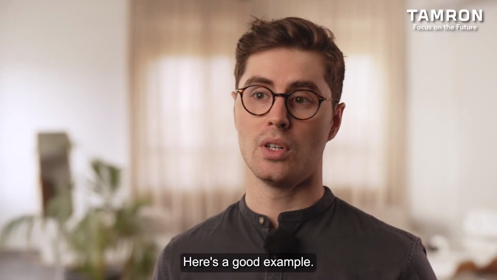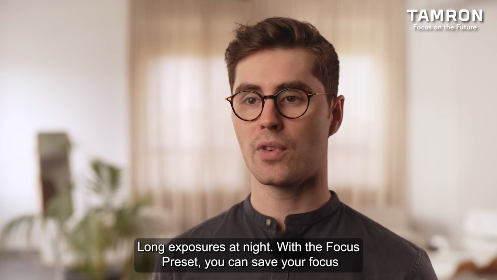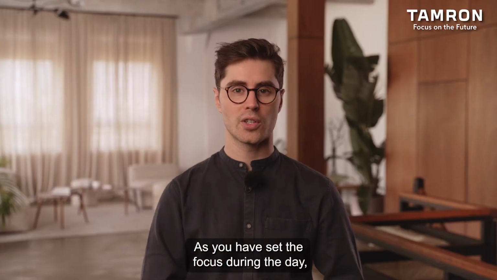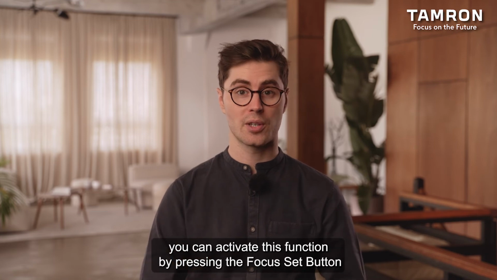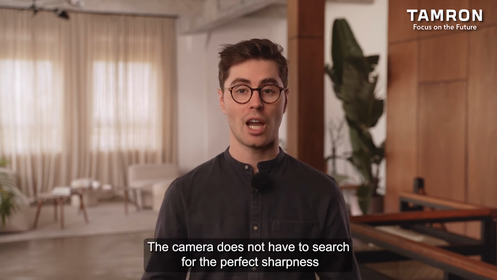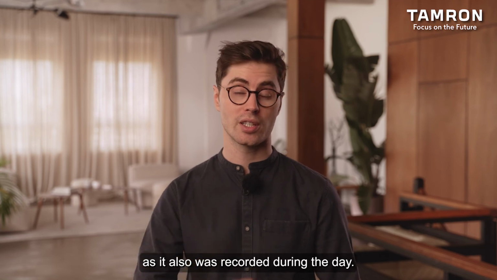Here's a good example: long exposures at night. With the focus preset, you can save your focus settings during the day and then load these during the night when shooting. As you have set the focus during the day, you can activate this function by pressing the Focus Set button, and then the focus will shift directly to the perfect position. The camera does not have to search for the perfect sharpness, as it also was recorded during the day.